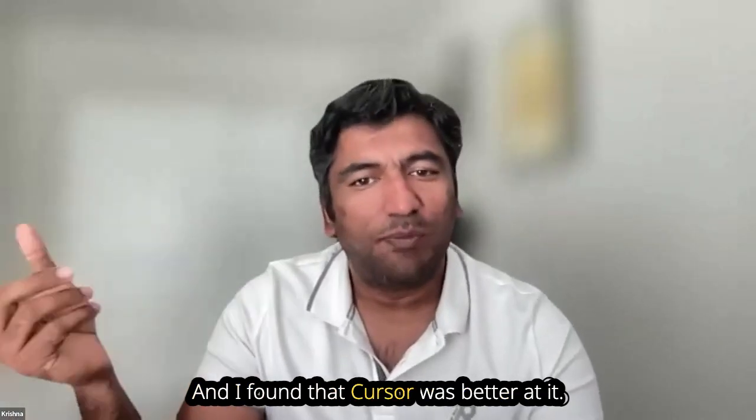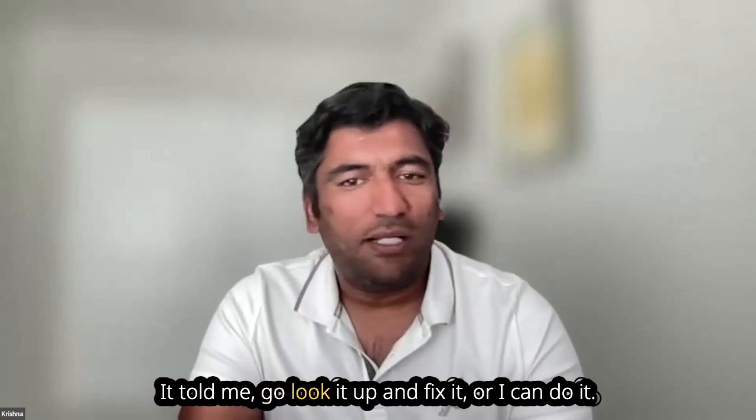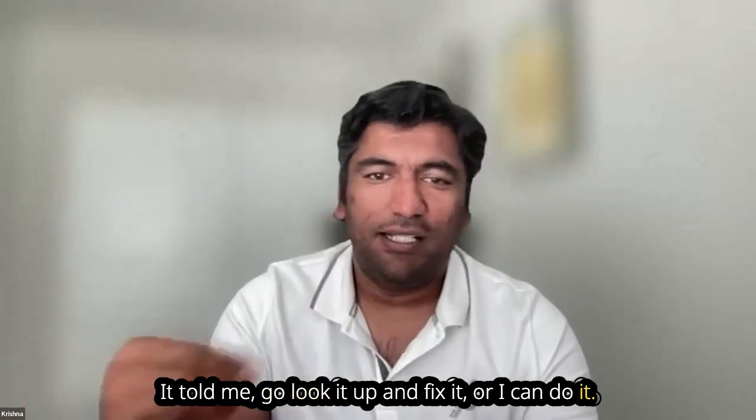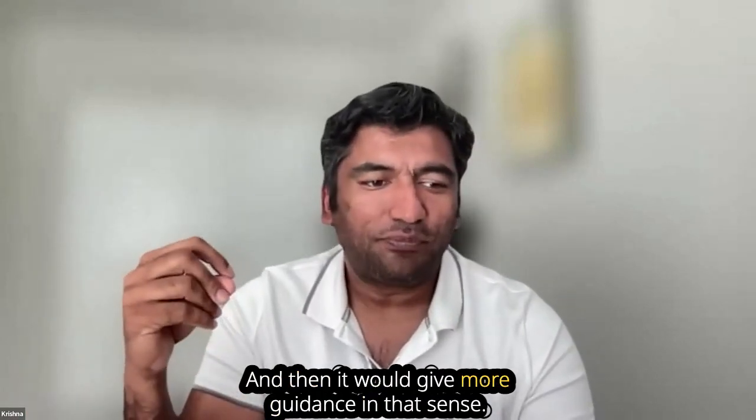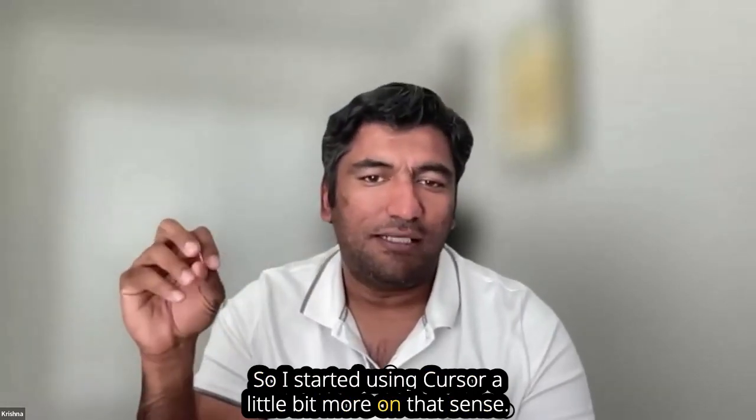And I found that Cursor was better at it. It gave me access to the files. It told me, go look it up and fix it, or I can do it. And then it would give more guidance in that sense. So I started using Cursor a little bit more in that sense.